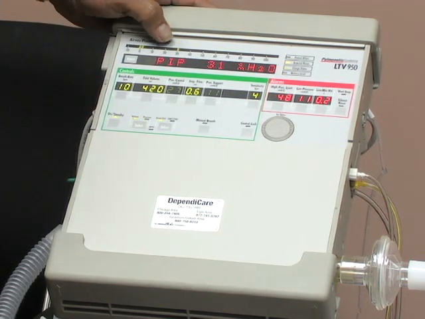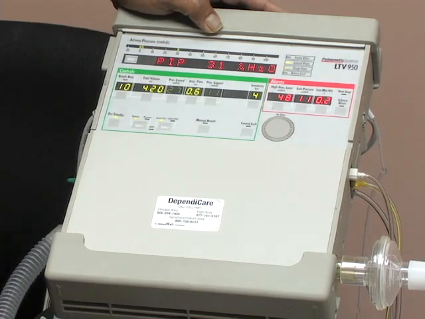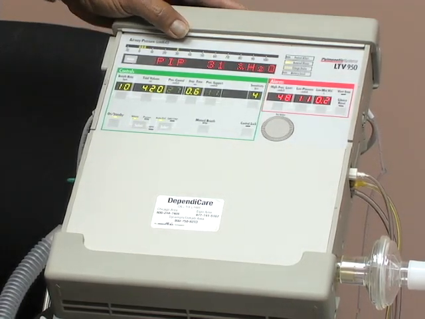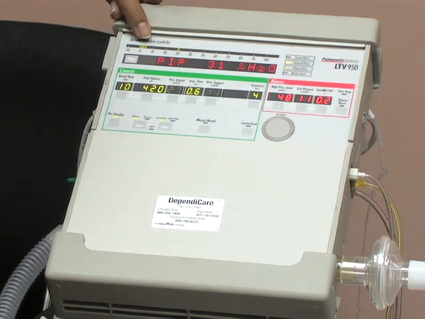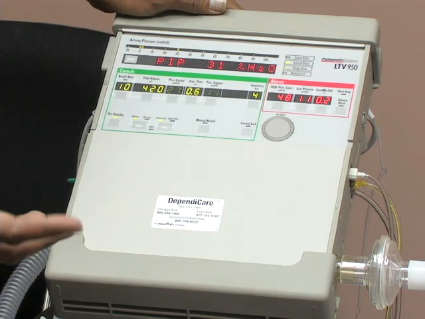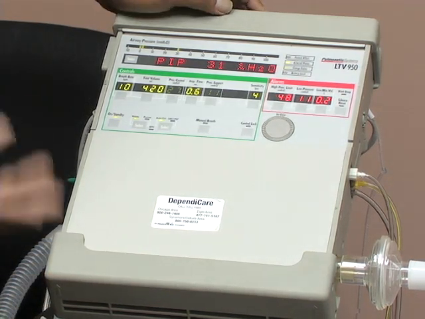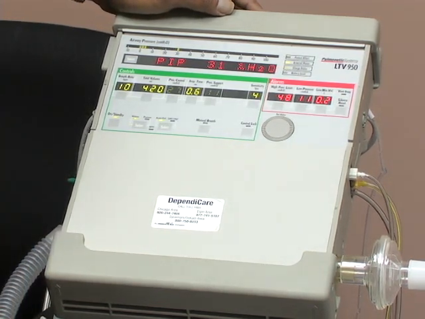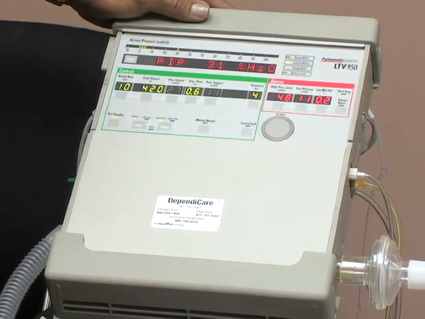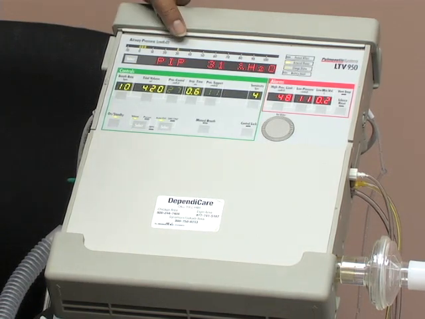PIP, peak inspiratory pressure, another extremely useful reading for our nurses. As you can see, the PIP reading is 31. This is the maximum amount of pressure that is infused or is inhaled by your client on each breath. If it is scrolling and you want to see your PIP, it's also shown on your graph here.